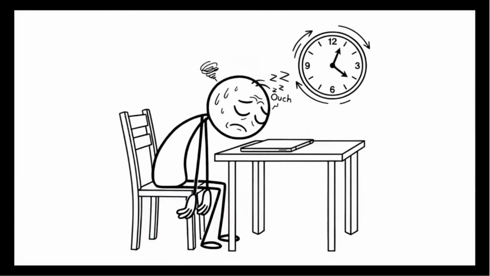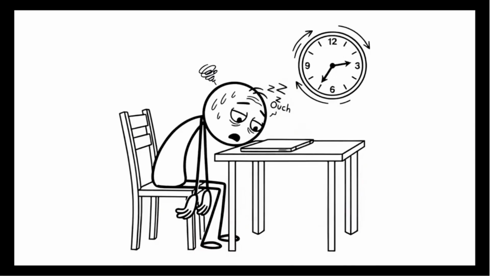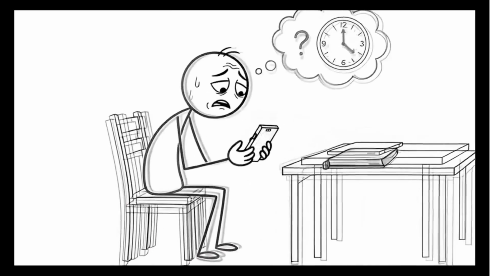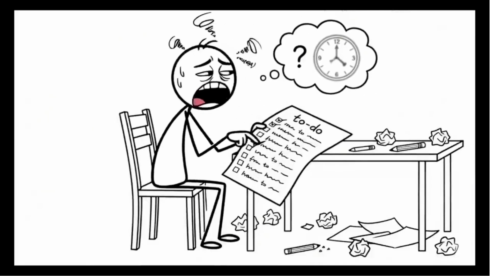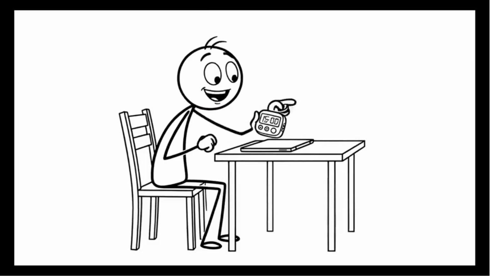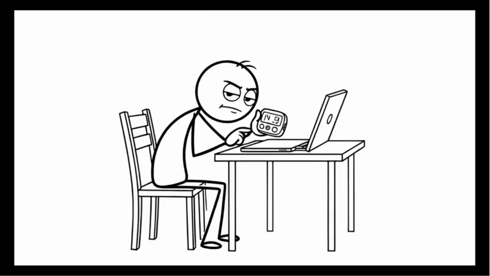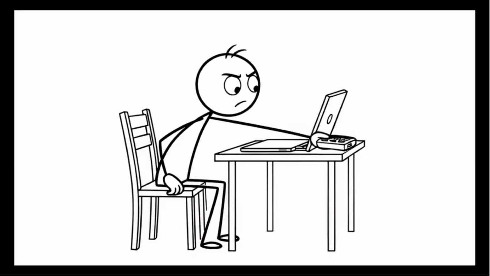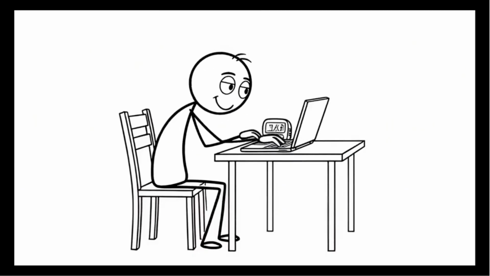Ever feel too overwhelmed to even start? The work feels heavy before you even open your laptop. So instead, you scroll, telling yourself you'll start later. The problem isn't laziness. It's that the task feels too big. Here's a simple trick, the 5-minute rule. Set a timer for just 5 minutes and promise yourself you'll stop after that. Once you start, the pressure disappears. You're just doing a little, not everything.